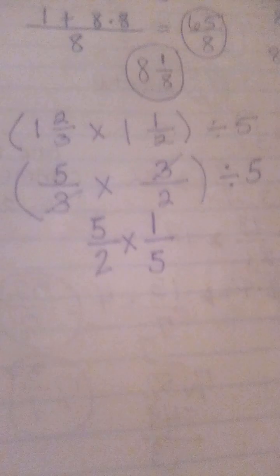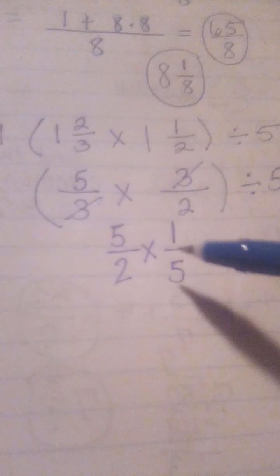And then, let's look at this part. Since we have a division, can we flip this number, 5? Yes or no? Yes, because that turns into a fraction. Since you have the division, since we did the reciprocal, that sign will change into a multiplication. There you go. We have 5 halves times 1/5.